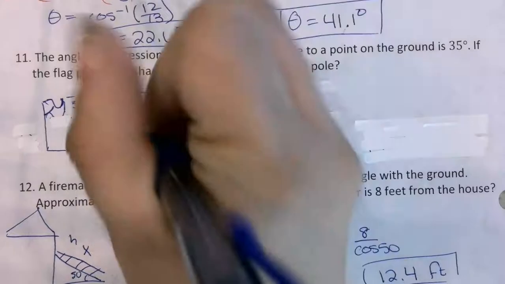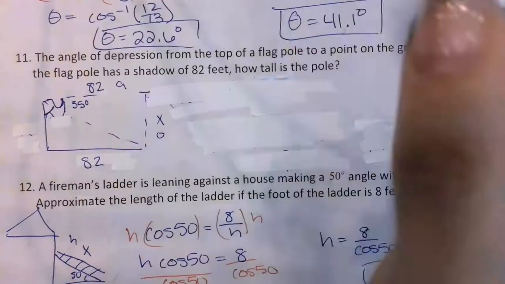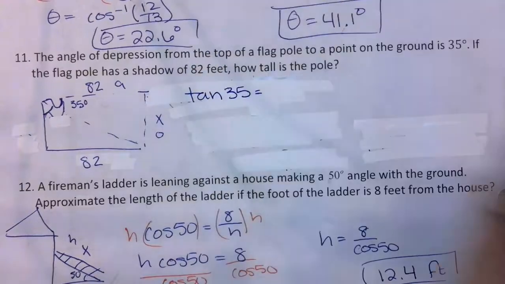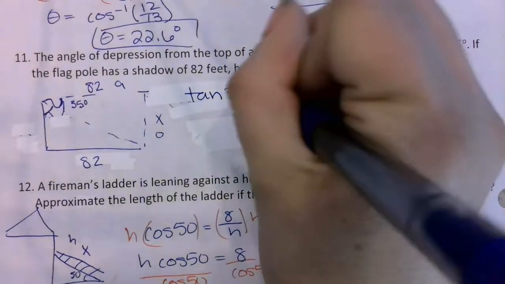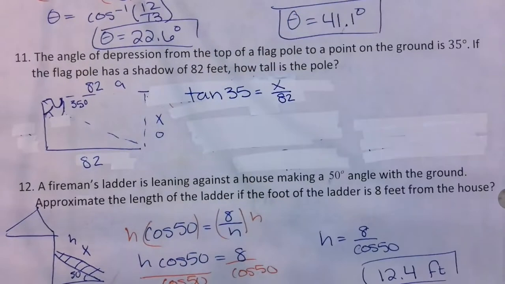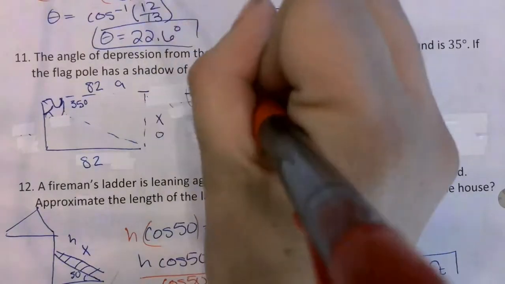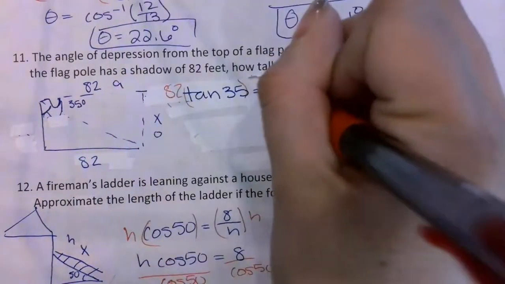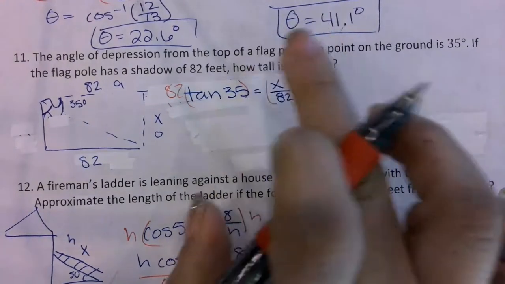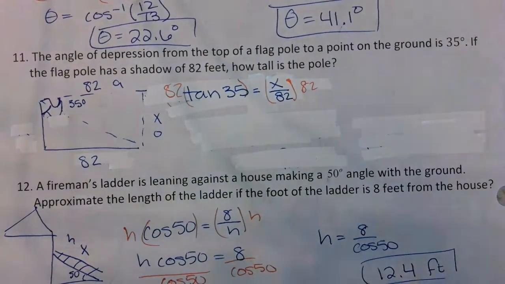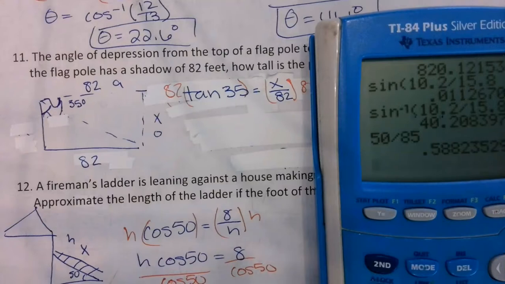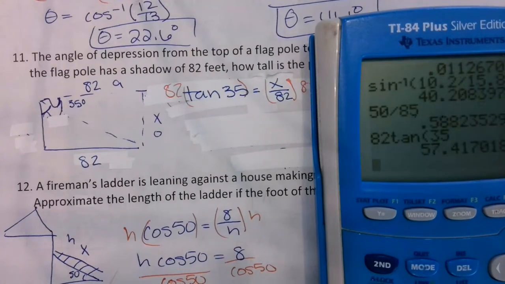So with my reference angle, this is my opposite, this is my adjacent, so I want to use tangent. Opposite is x, adjacent is 82, and then I want to get x alone, so I want to multiply both sides by 82. And I get 57.4.